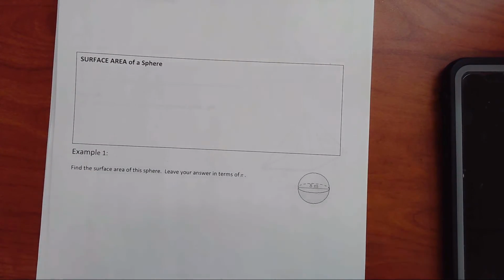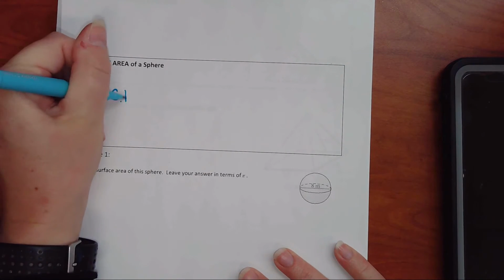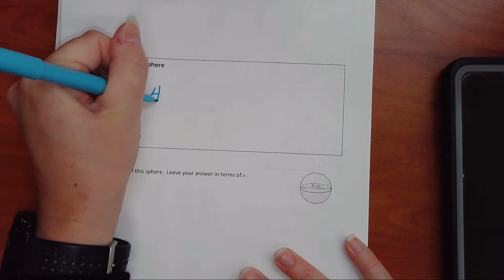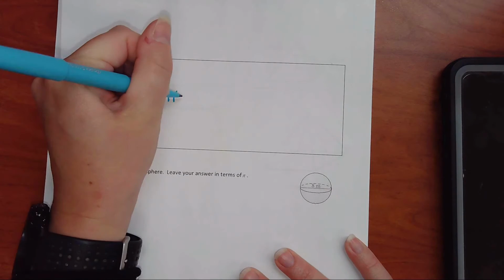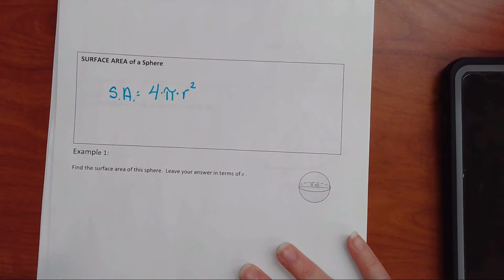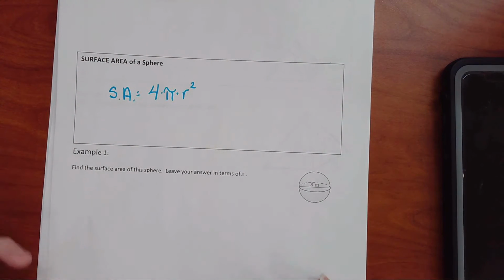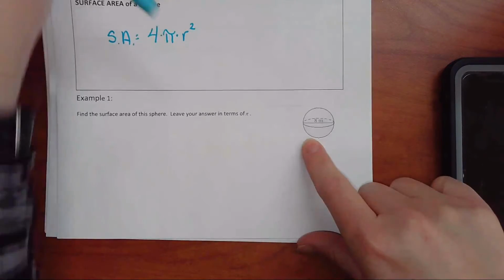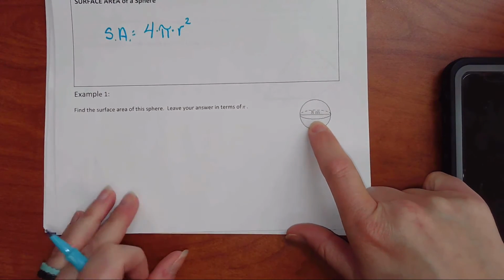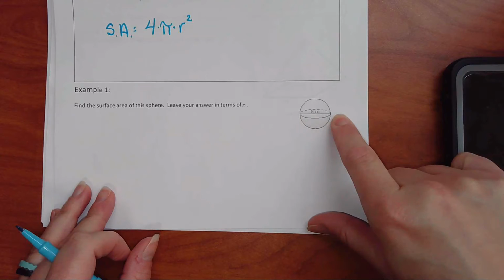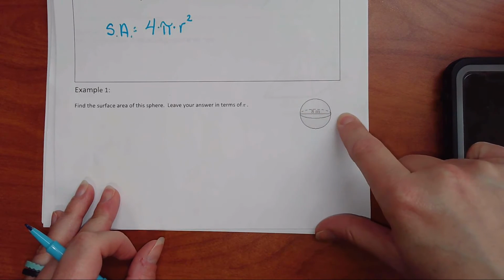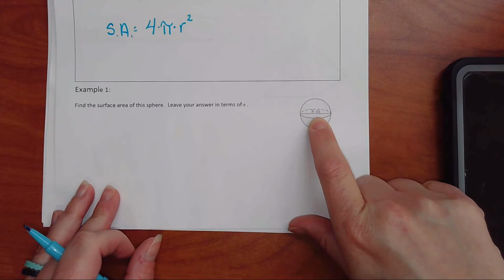To find the surface area of a sphere, you only need to know the radius. You do 4 times pi times the radius squared, and that's it. It's so nice. Like for this example here, we've got a basketball. This is a big basketball because it has a diameter, as you can see, it goes all the way across, of 8 meters.